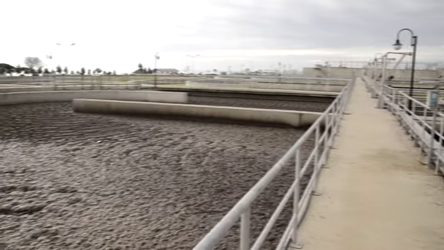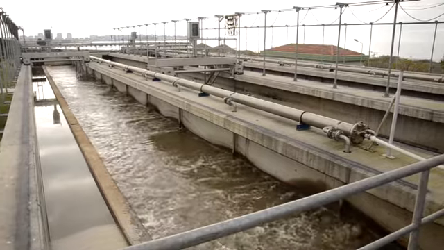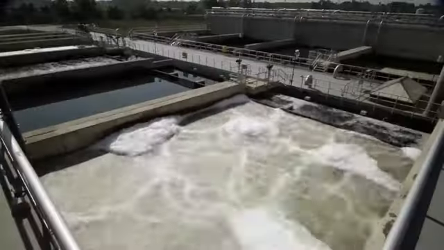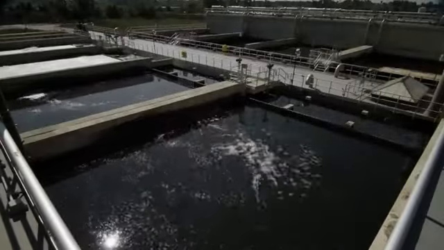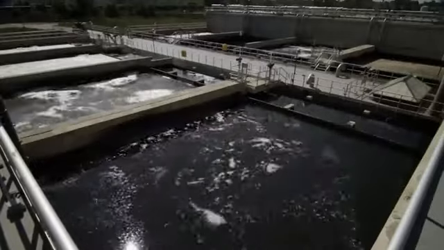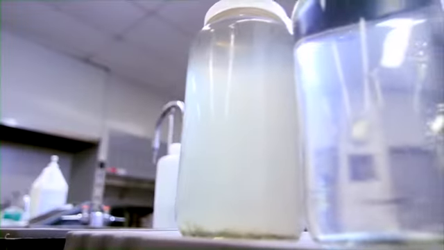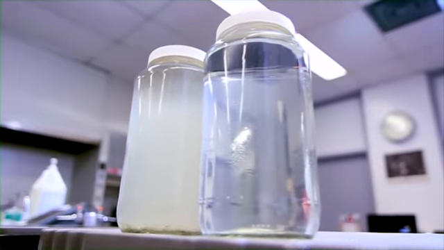Firstly, biological processes require considerable operating control and often generate operating problems of a complex nature. The second disadvantage is that biological processes are easily upset by shock loads and require time to regain efficient operation. Besides, biological processes are unable to remove certain nutrients, heavy metals, and inorganic salts whenever there is a requirement.